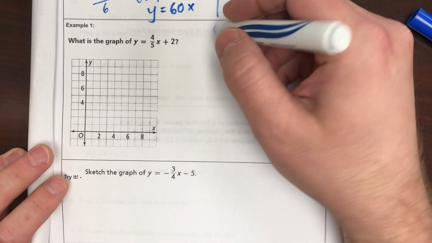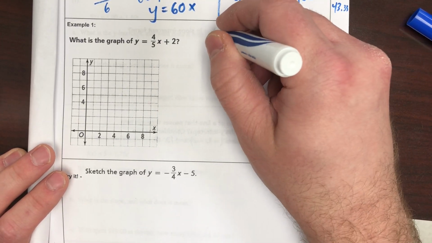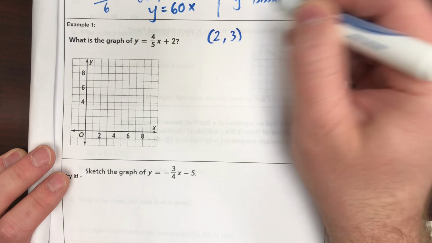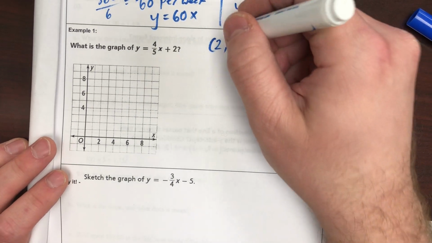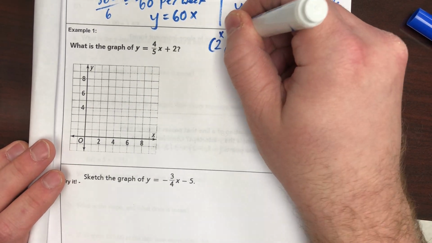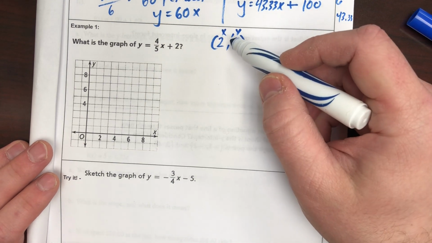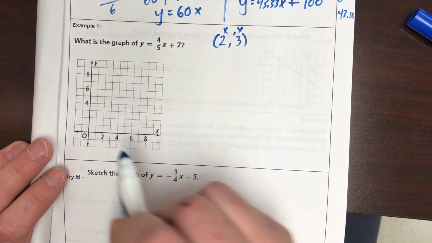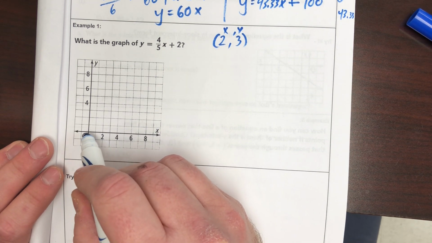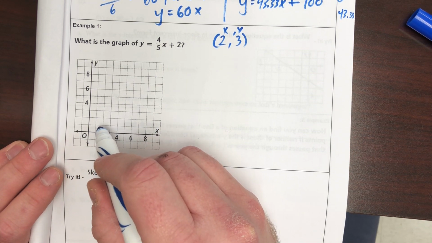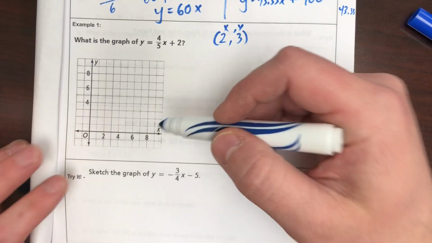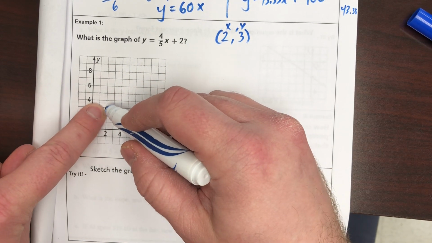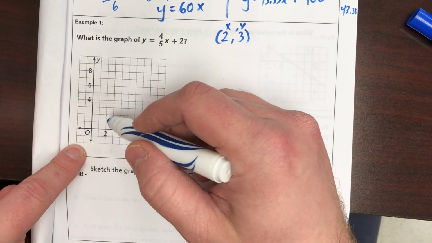2 comma 3. Now let's just review really quick. The point 2 comma 3, that goes in alphabetical order. So it goes x comma y. And so the point 2 comma 3, which I don't think it has anything to do with this graph, I just picked those randomly. What I would do is I would go over to 2 on the x and then 1, 2, 3 up on the y. So it would be that spot right there, over 2 and up 3.